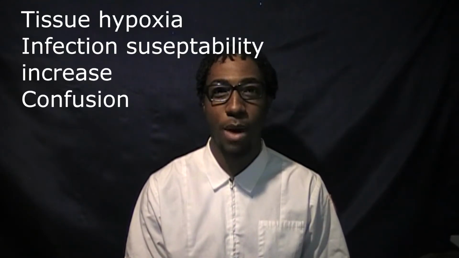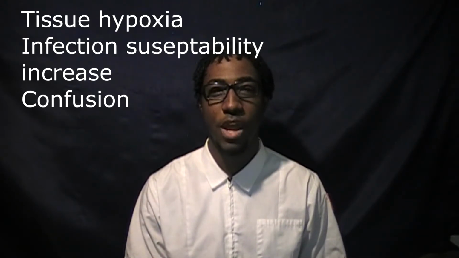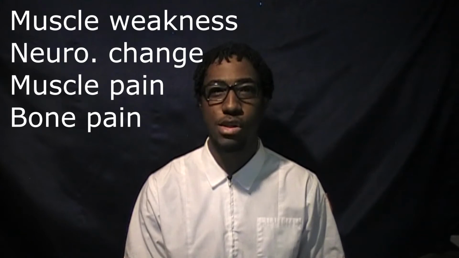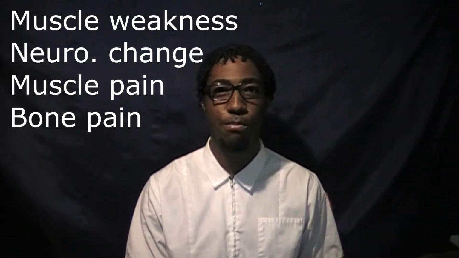Repetition is key in order to have these things down pat. Alright, so let's go into signs and symptoms. The mnemonic for the signs and symptoms of hypophosphatemia is tic M&M plus B. So let's go into it: tissue hypoxia, increase infection susceptibility, confusion, muscle weakness, neurologic change, muscle and bone pain.